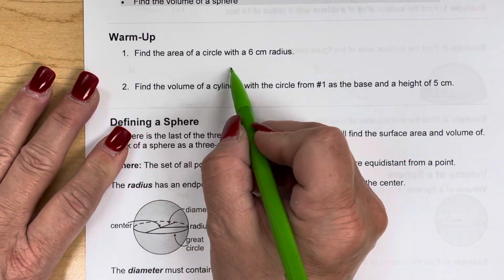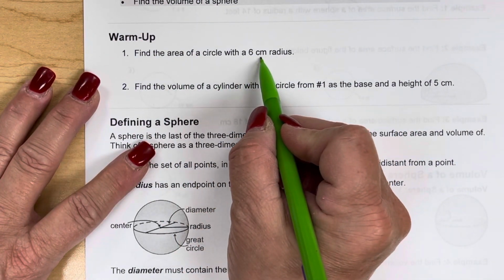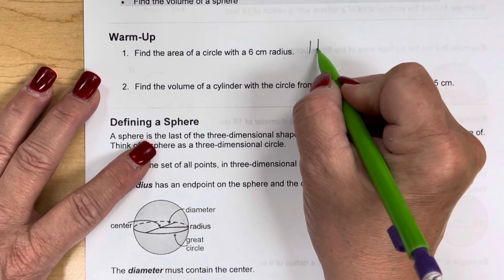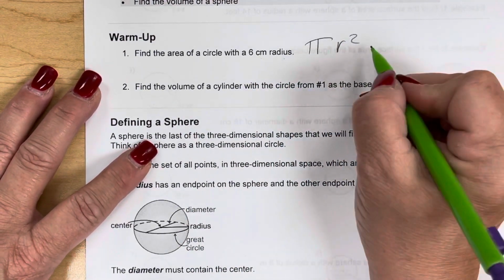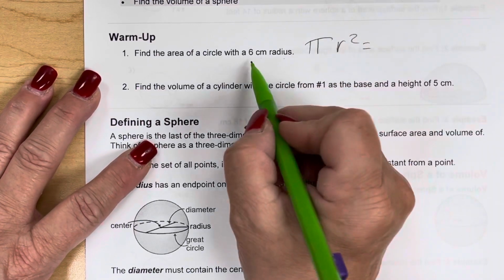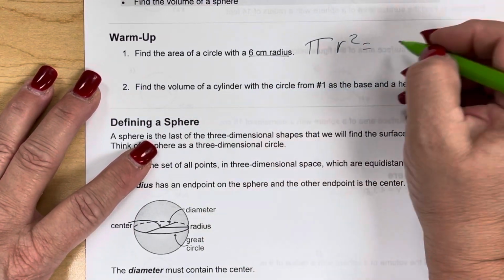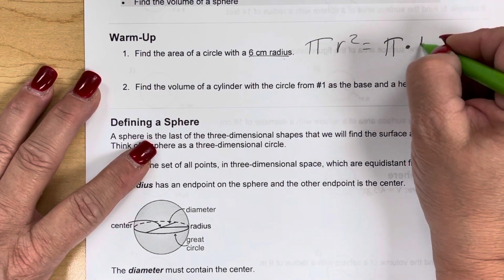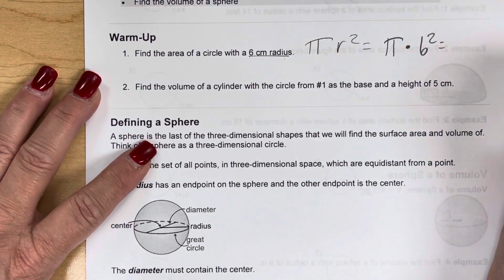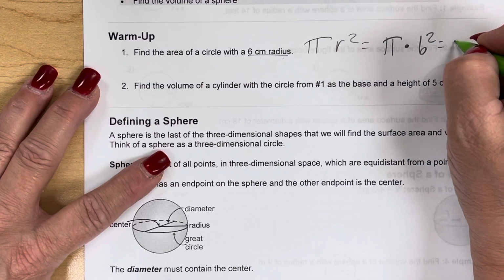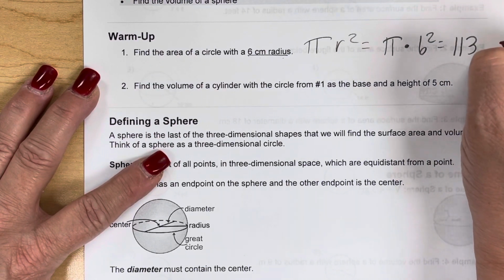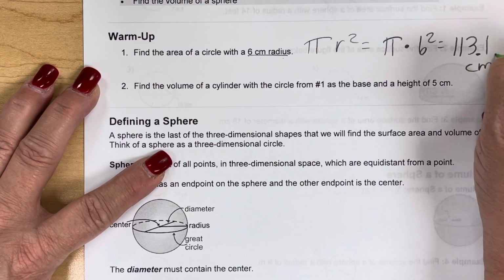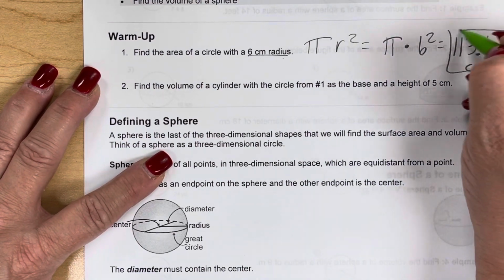Find the area of a circle with a 6 centimeter radius. Okay, finding the area of a circle is pi r squared. So if the radius is 6, that's going to be pi times 6 squared. Round it to the tenths place and you get 113.1. It is area, so that will be square centimeters.